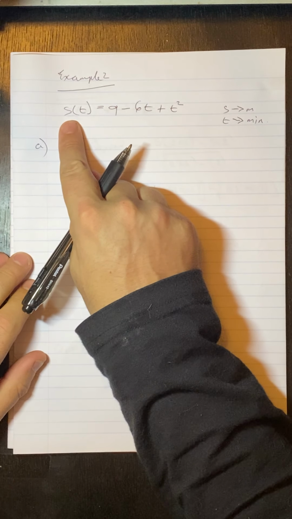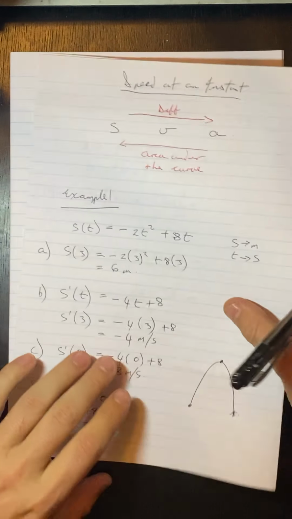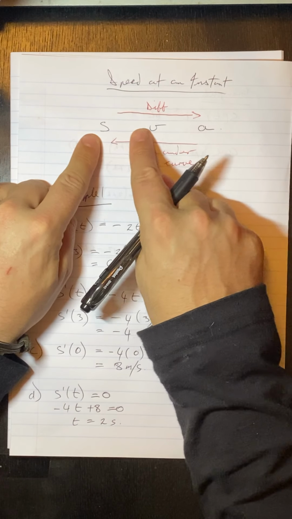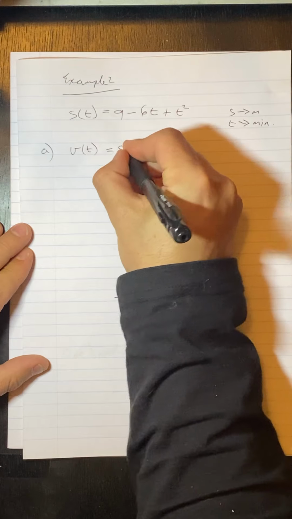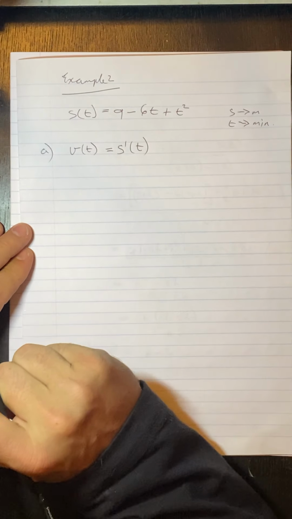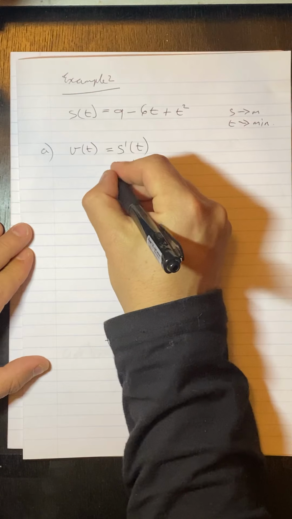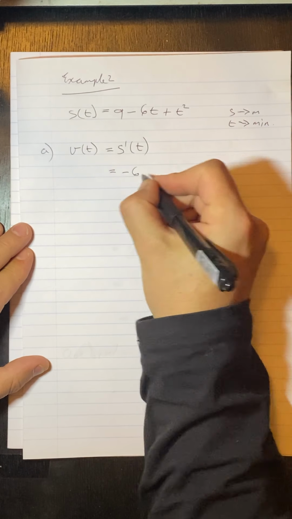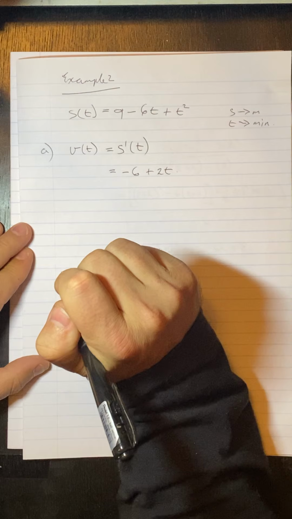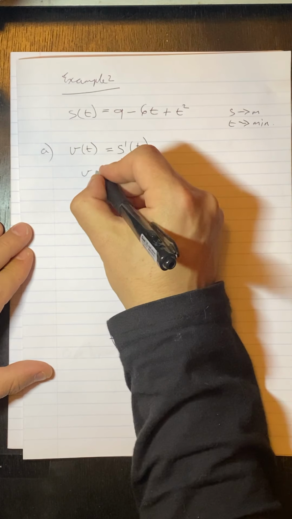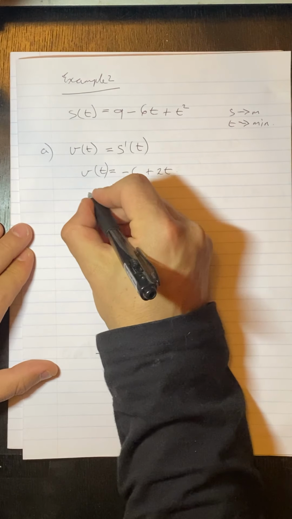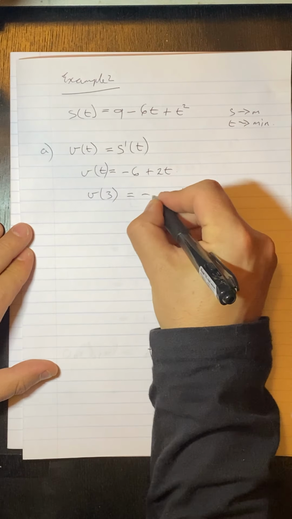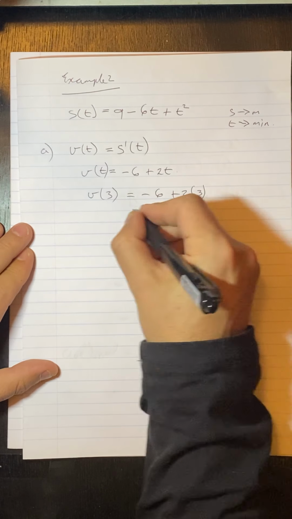Now what we've got is S. In order to find V, we have to differentiate. Okay, so I know that V of t will be equal to S dashed of t. So let's find S dashed. We get minus 6 plus 2t. And that's our V of t. And what they want is V of 3. So V of 3 equals minus 6 plus 2 times 3.